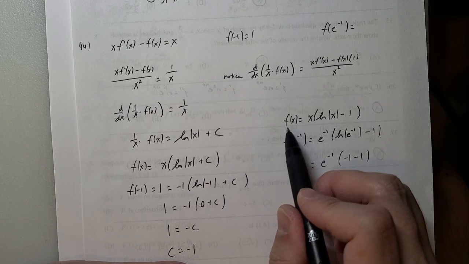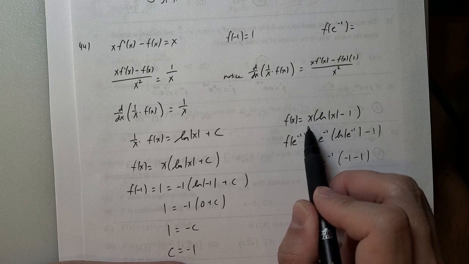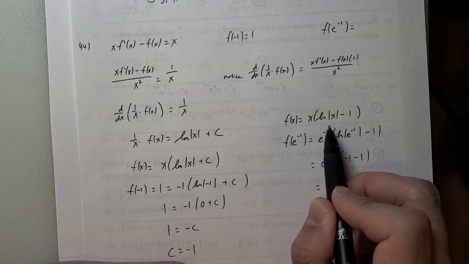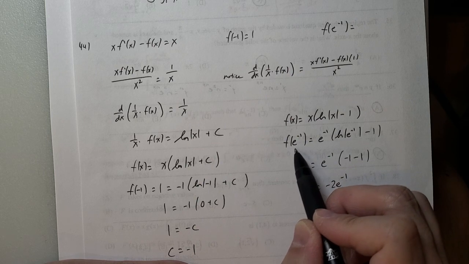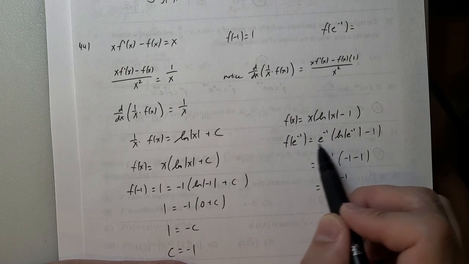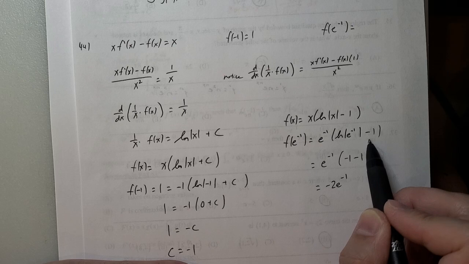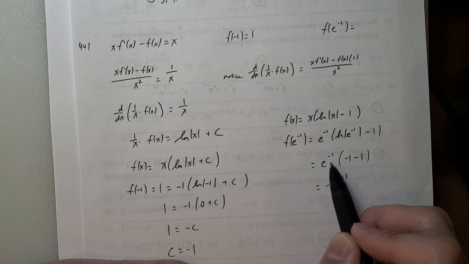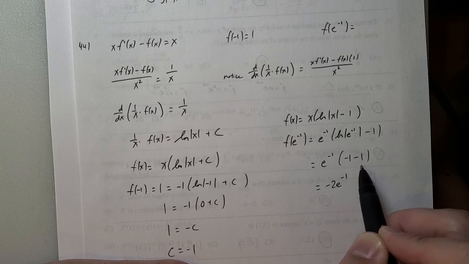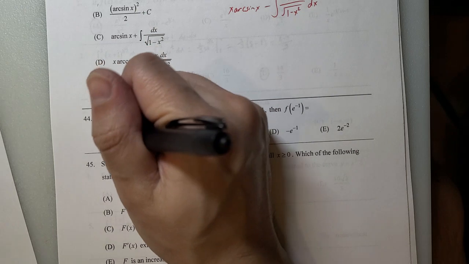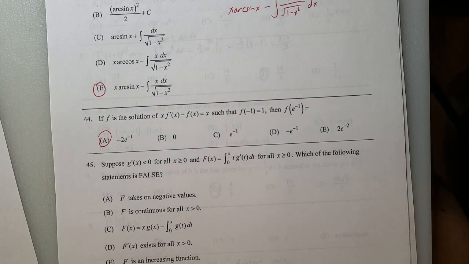So our particular solution is x times ln of absolute value x minus 1. I just plugged it into here. So f of e to -1, we just plug that in. It'll be e to -1 times ln of e to -1 minus 1. You use properties of logs, that becomes -1 minus 1, or -2 e to -1. That's this one. So that one's a difficult one, in my opinion.